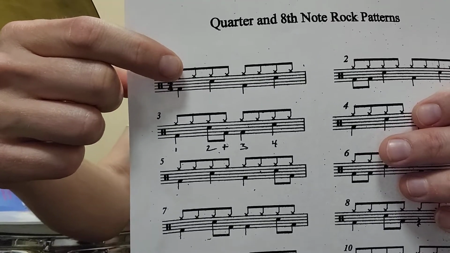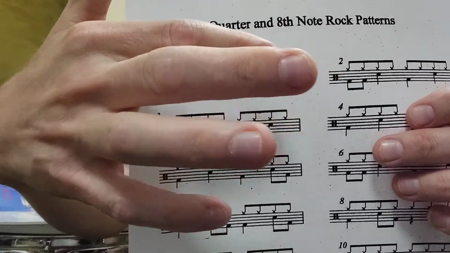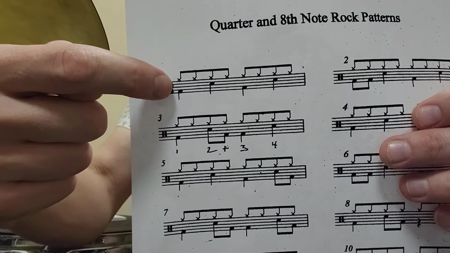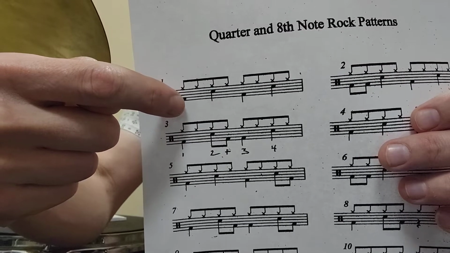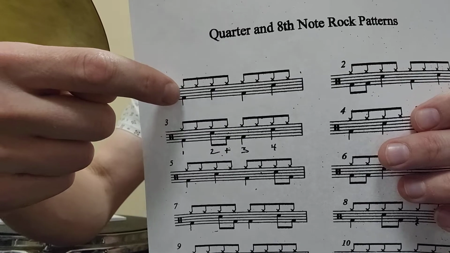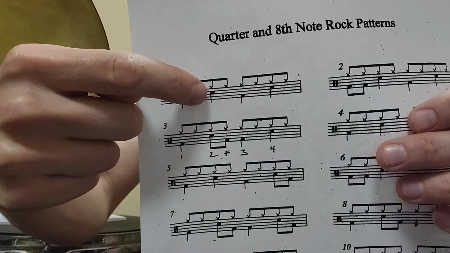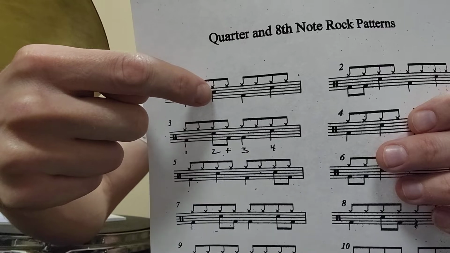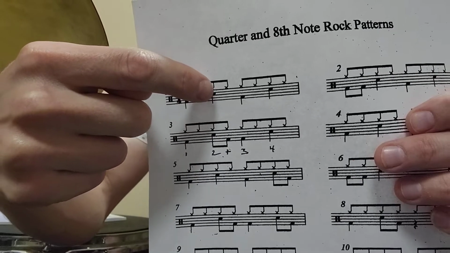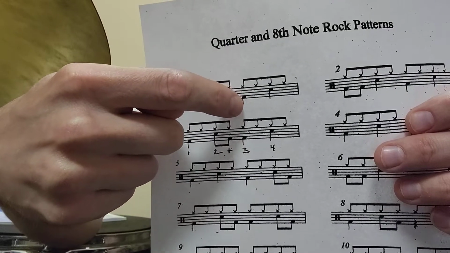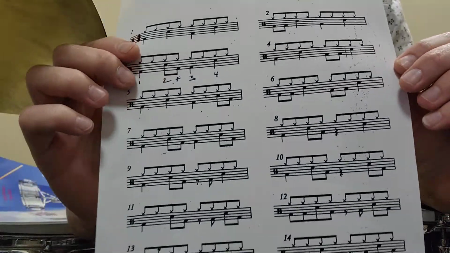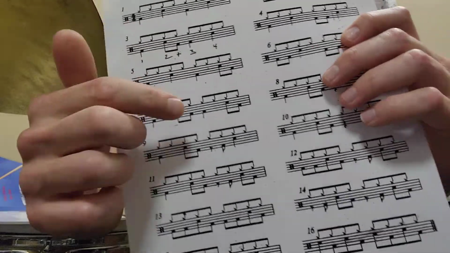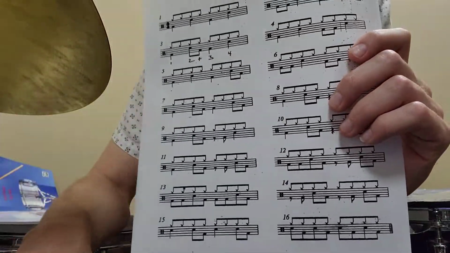So for instance, this pattern, 1 and 2 and 3 and 4 and. Beat 1, very bottom space, bass drum. Count your syllables. 1 and 2, right? Beat 2 is on the snare, second space from the top. Beat 3, back to the bass drum, and beat 4, okay? And the whole page is like that. So it's just where you're changing the bass drum accents throughout it.